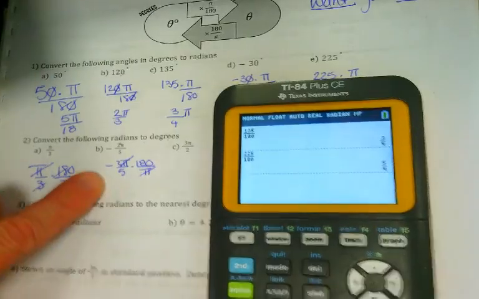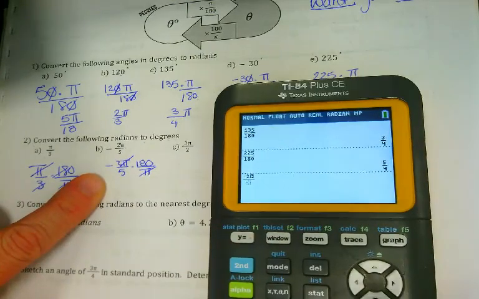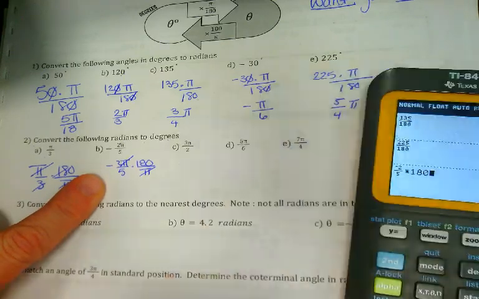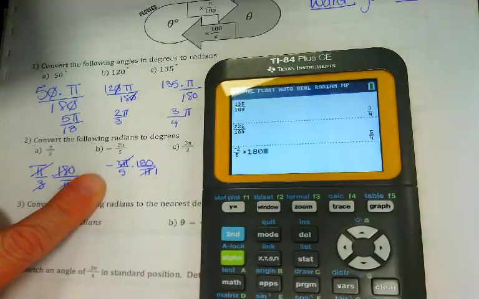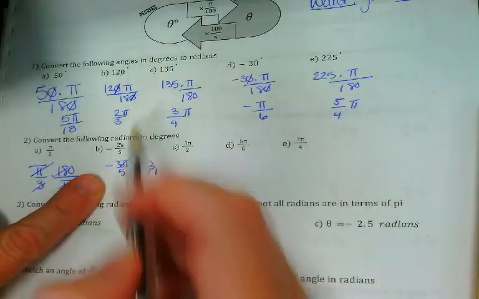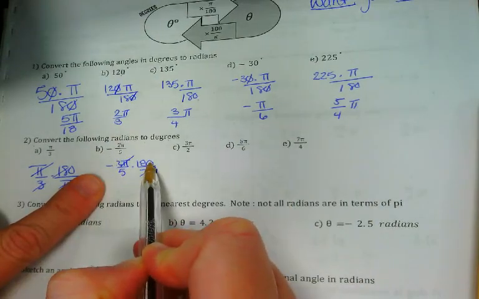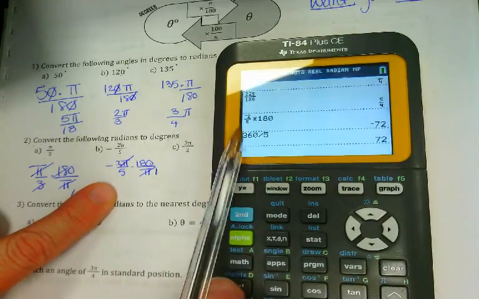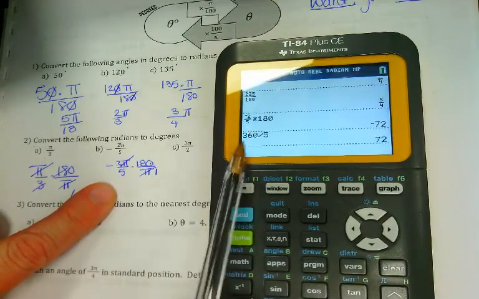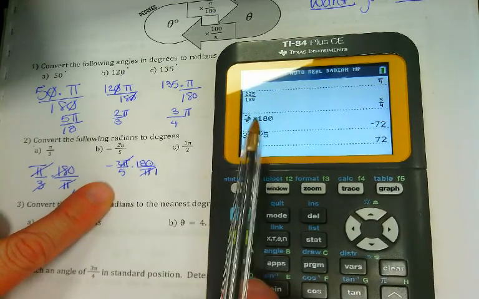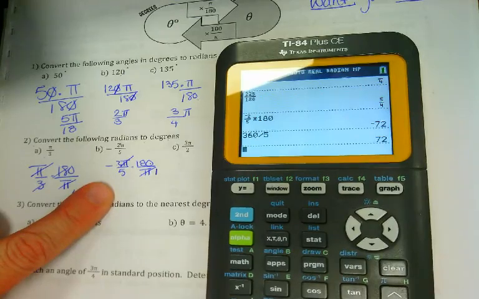Again, let's just practice. I'm going to do my negative 2/5 times 180. You could put this over 1 and multiply, 100%. You can type it in this way too. You can multiply that by 2, absolutely. That's 360 over 5. This is saying the same thing. I can do the 2 times 180 to get 360 and then divide by 5, or just type it in as the fraction times 180. It'll get you the same thing.